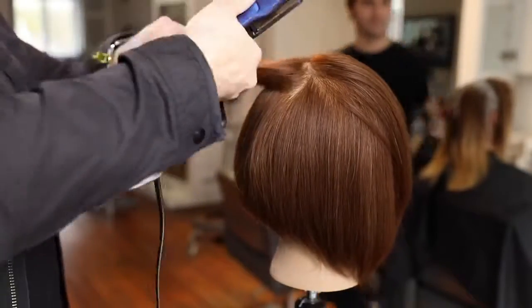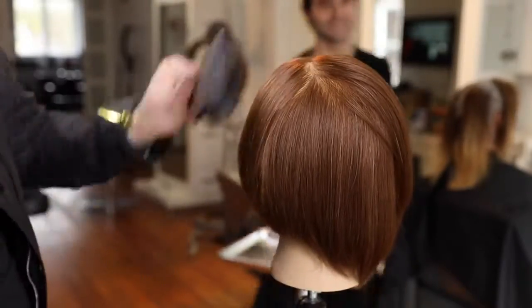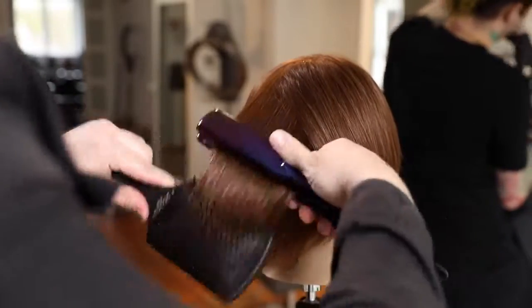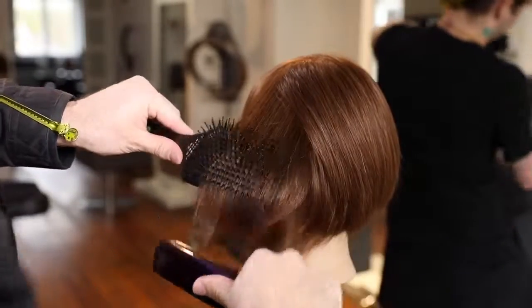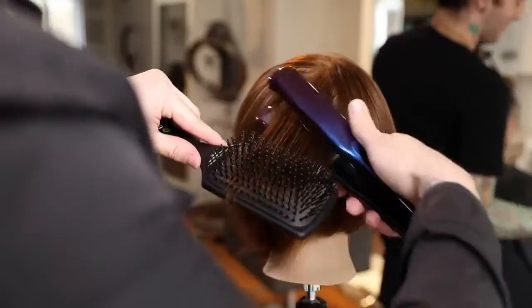Again, we're working with a quick technique. This is something that not only is quick for a hairstylist, but is quick for people to style at home as well. So I didn't want to get too fancy with how we're smoothing it out, to show you guys that this looks good pretty quickly.